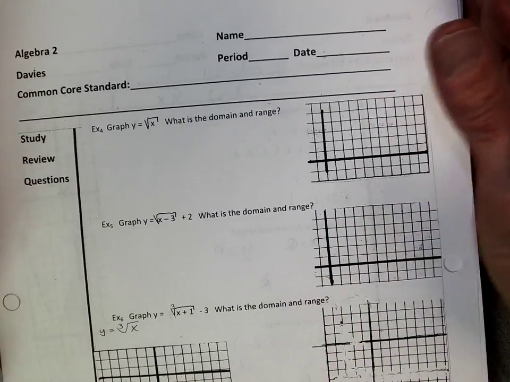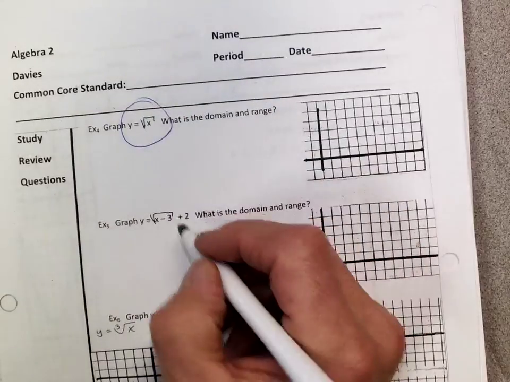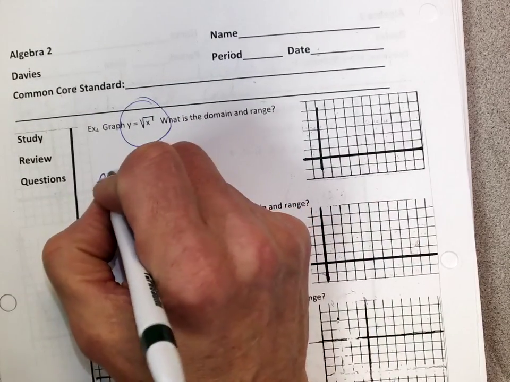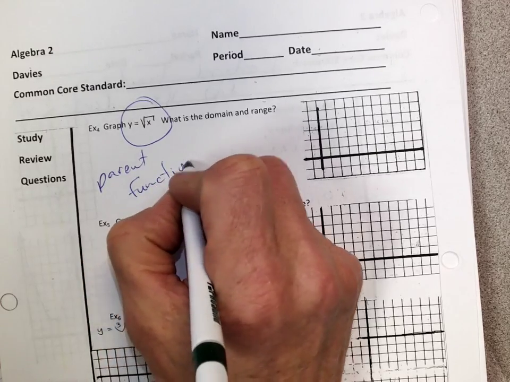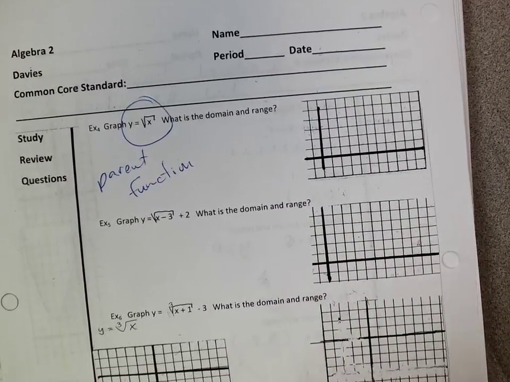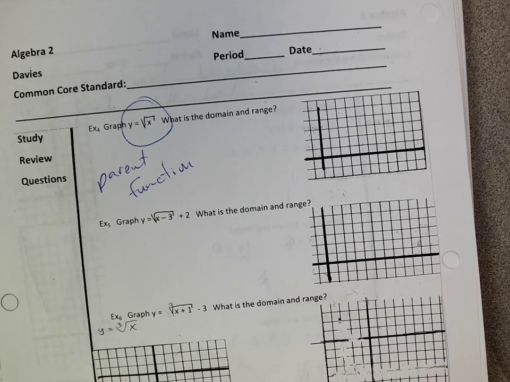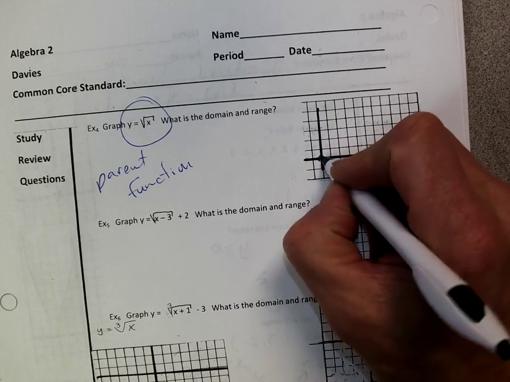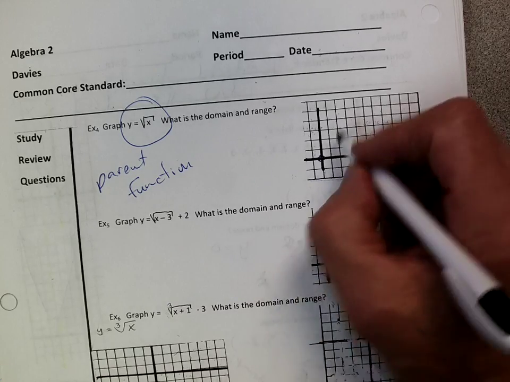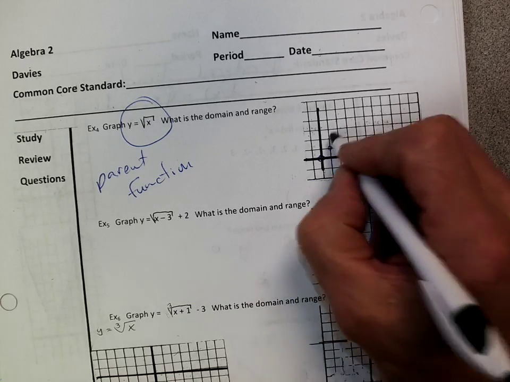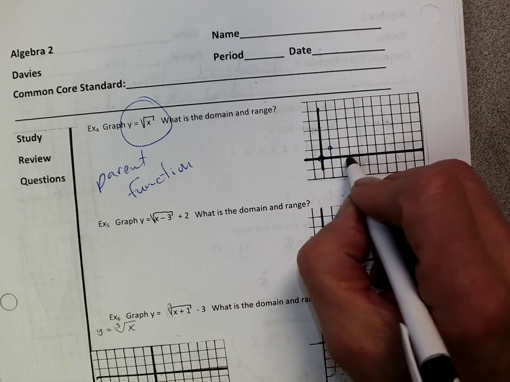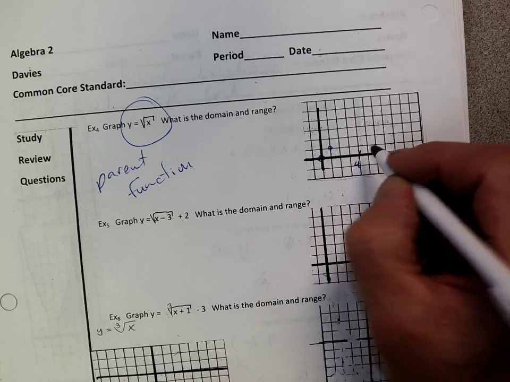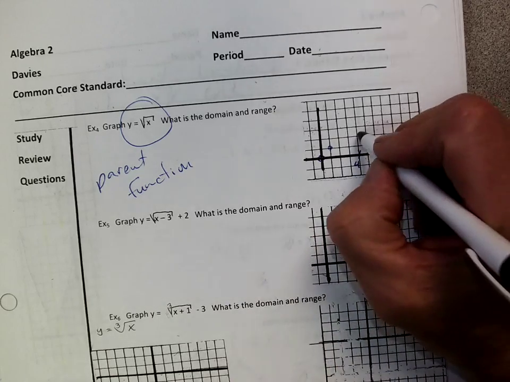Now, the only difference is we want to use a square root graph. So let's look at the parent, y equals square root of x. Let's go ahead and graph what we call the parent function. The parent function is the main graph, and then we'll move it, okay? The main graph's endpoint is at 0, 0. Then I'll go 1, 1 because the square root of 1 is 1. But then I'll go over to 4, because 1, 2, 3, 4, and I know the square root of 4 is 2.